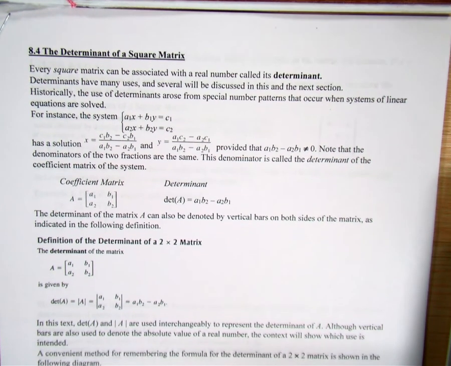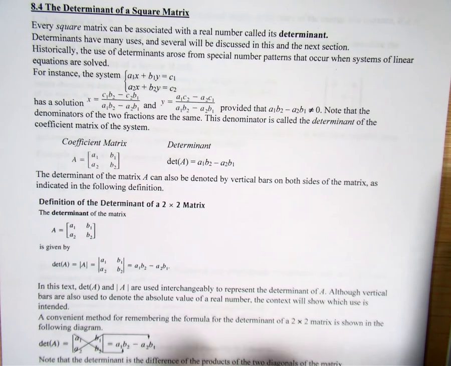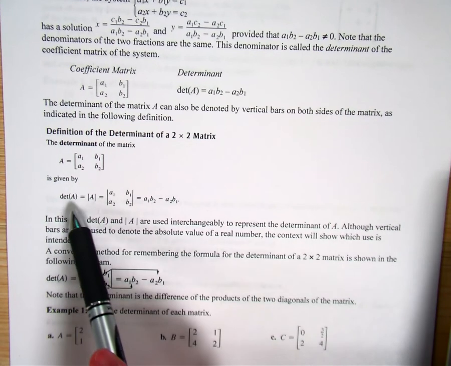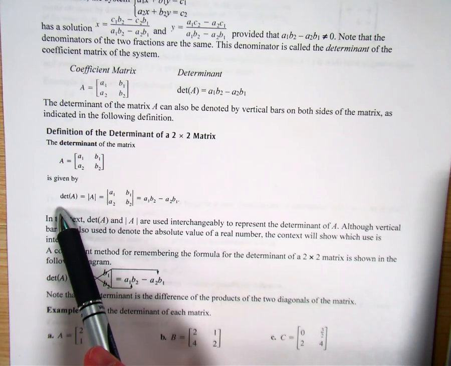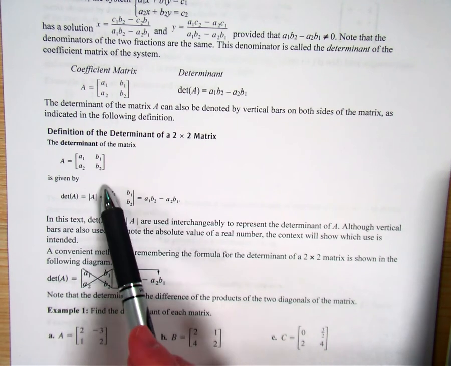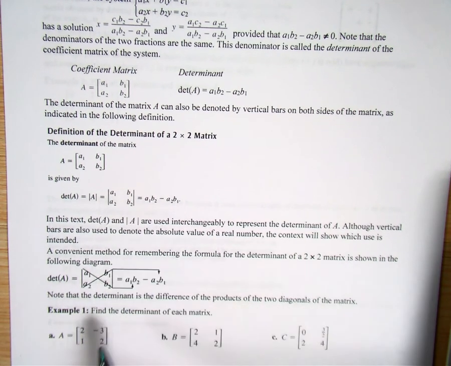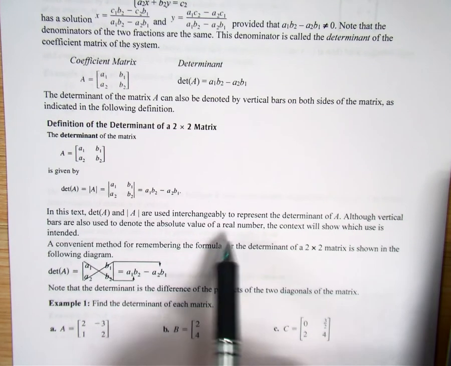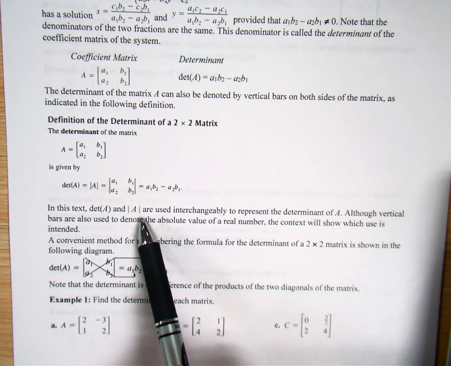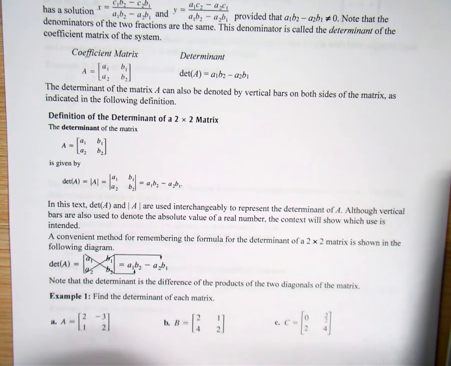The determinant of matrix A can also be denoted by vertical bars on both sides of a matrix, as indicated in the following diagram. So we can write it either DET parentheses A, or vertical bars around capital A, or vertical bars around the actual matrix written out. They are used interchangeably to represent the determinant of A. Although vertical bars are also used to denote absolute value of a real number, the context will show which use is intended.